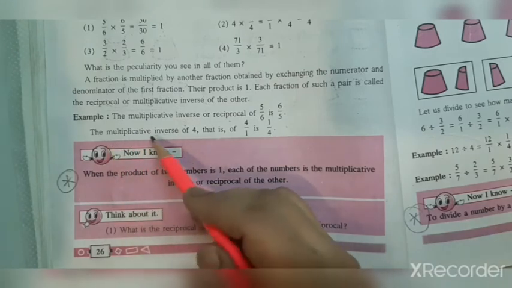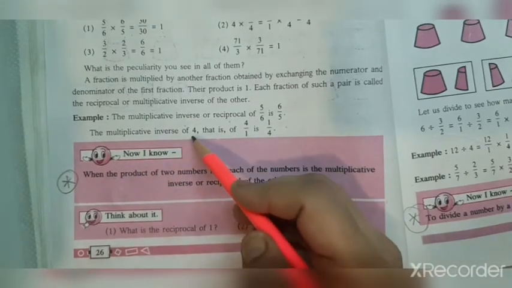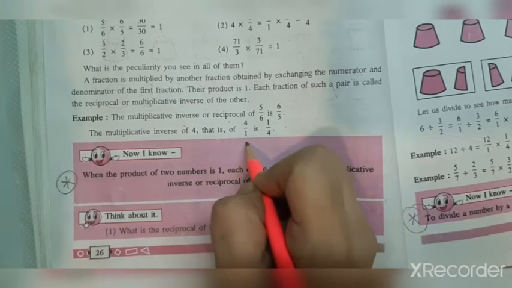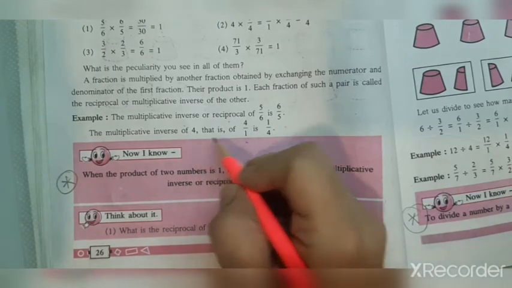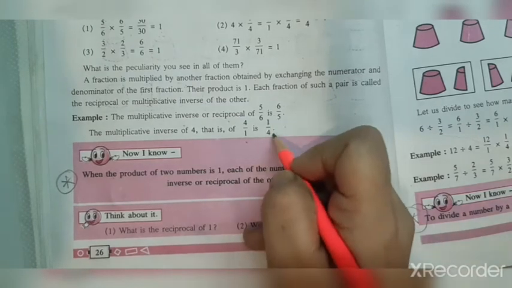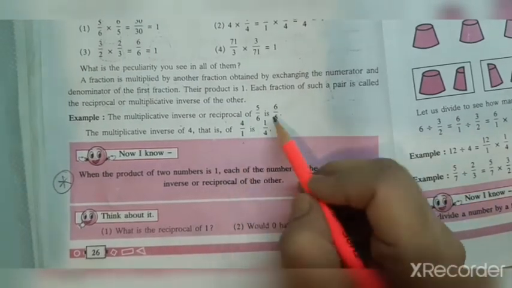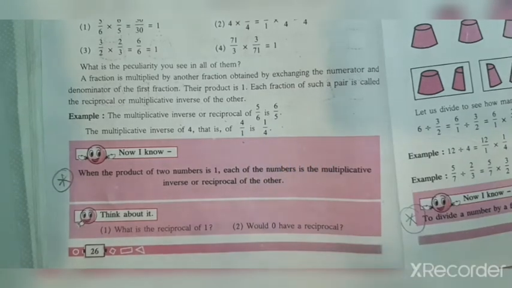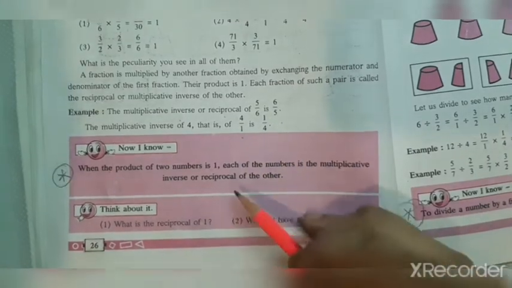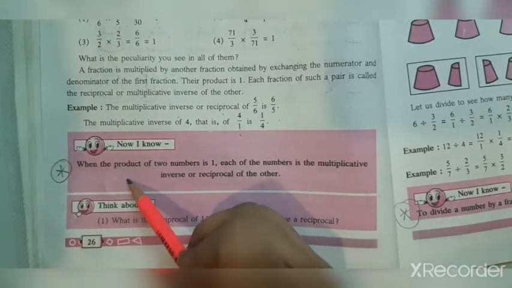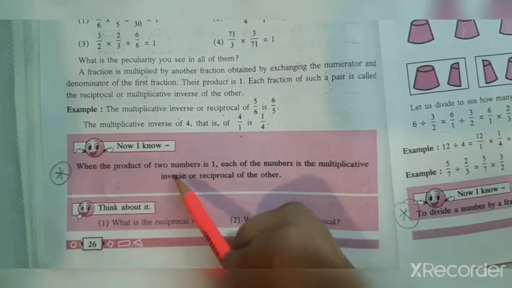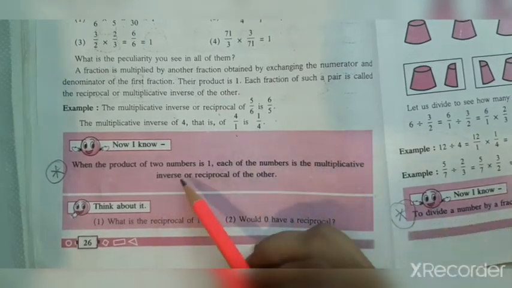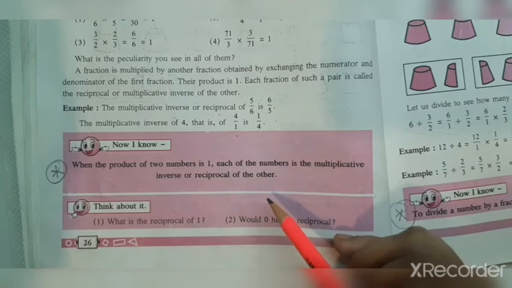Second example, the multiplicative inverse of 4. 4 doesn't have a denominator, but 4 is actually 4 upon 1. The whole number has denominator 1, so the reciprocal is 1 upon 4. And if we take the multiplication of this, 4 ones are 4 upon 4 ones are 4, 4 upon 4 is 1. So when the product, that means the multiplication, of two numbers is 1, each number is the multiplicative inverse or the reciprocal of the other.